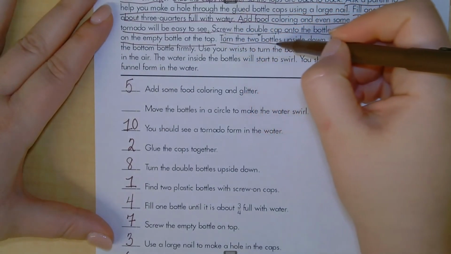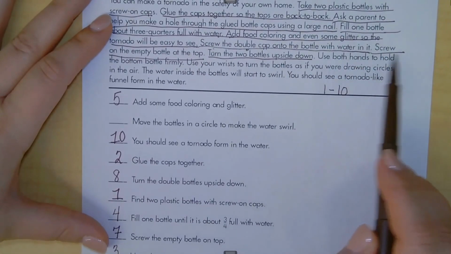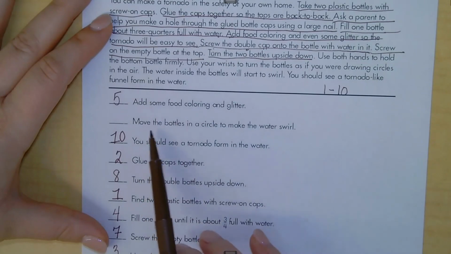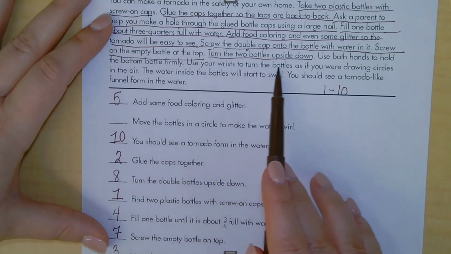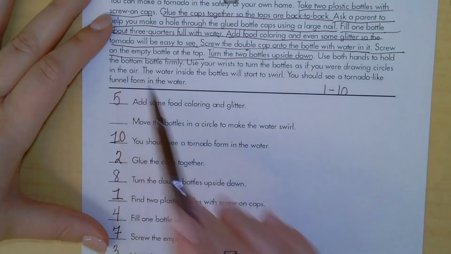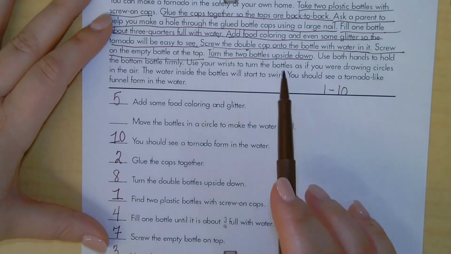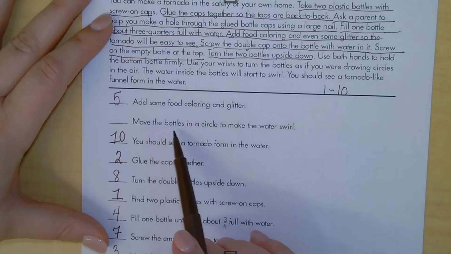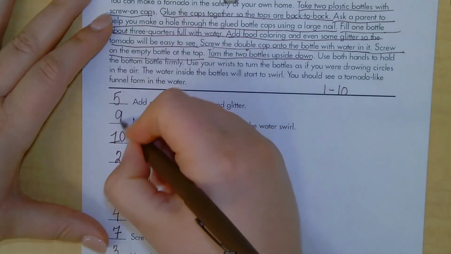You want to be a good student. Go back and check. Use both hands to hold the bottom bottle firmly. No. Use your wrist to turn the bottles as if you were drawing circles in the air. The water inside the bottles will start to swirl. Move the bottles in a circle to make the water swirl. There we go. Step 9.